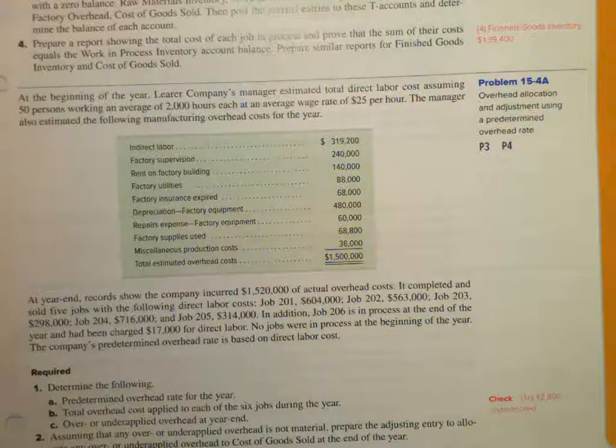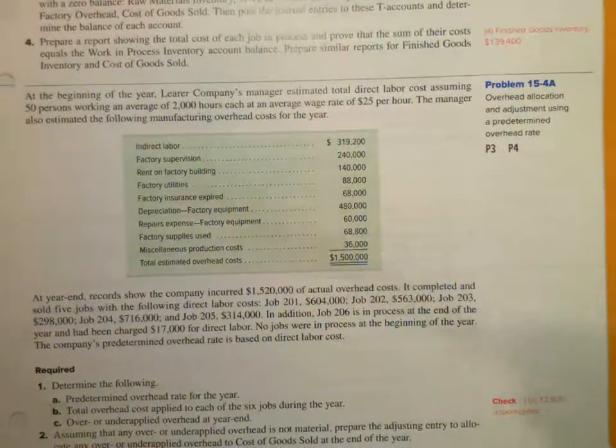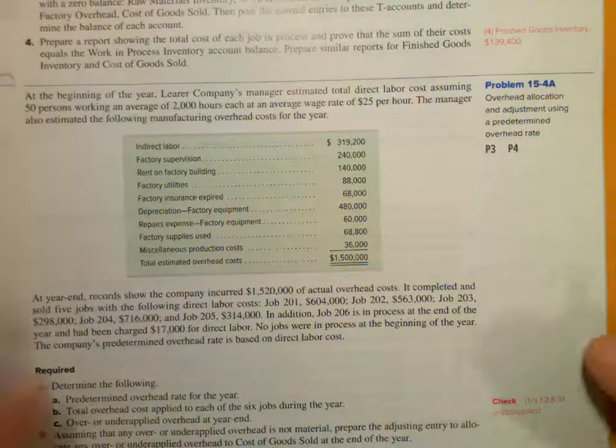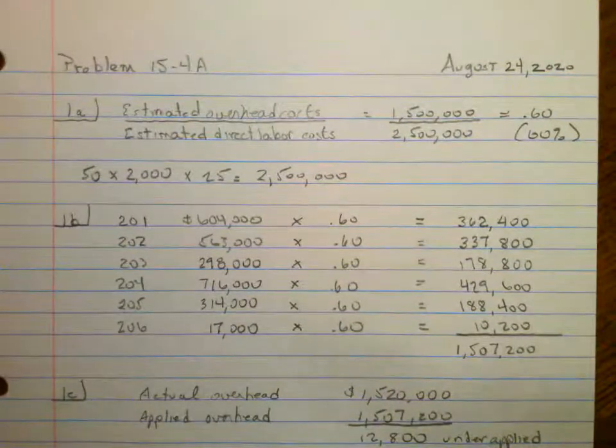We compare the actual to the applied and determine whether it was overapplied or underapplied, and then we have to do part C, or requirement 2, and close out that amount. We have to zero out the overhead account. And so this was the solution that I came up with.